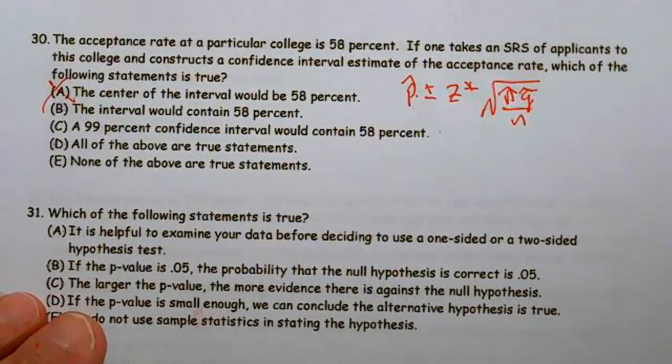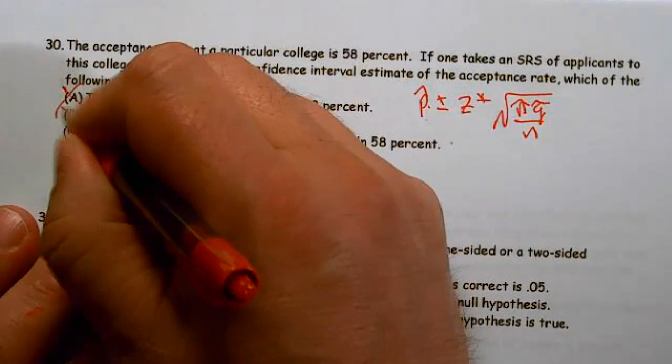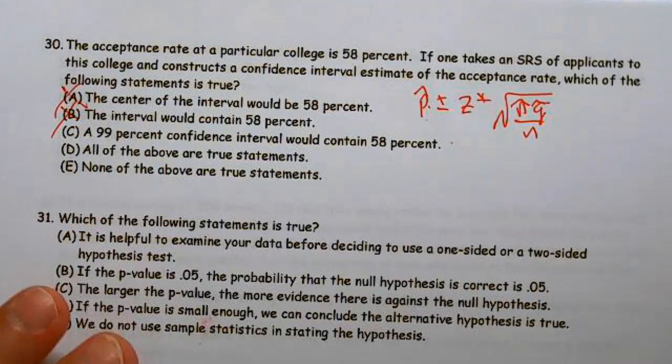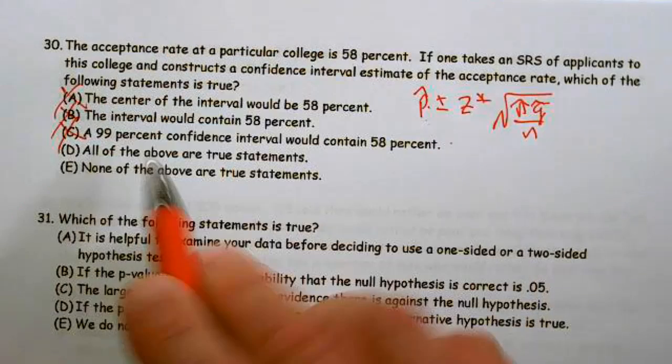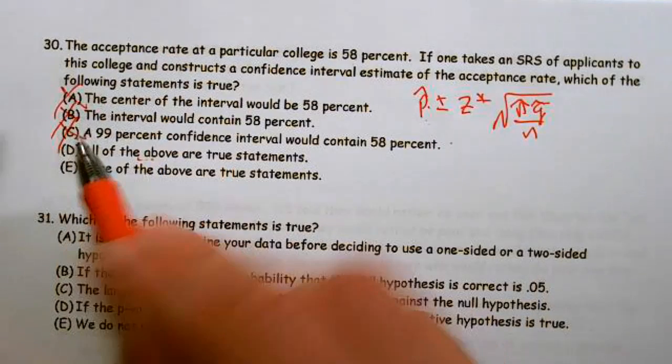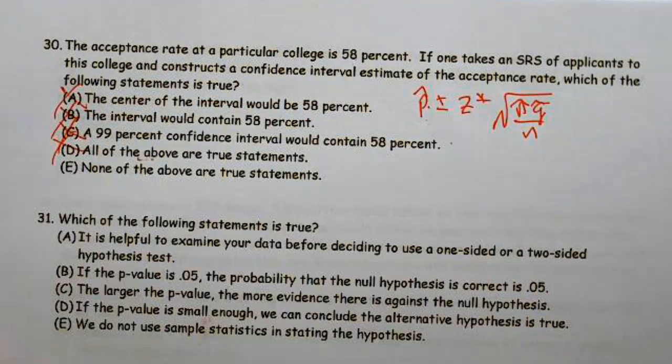The interval would contain 58%. We just said that there's a 5% chance that wouldn't. A 99% confidence interval would contain 58%. No. If we do a 99% confidence interval, we're 99% confident that the proportion would lie within there, but there's a 1% chance that it would not. Obviously, we got rid of more than one, so all of the above are not true. E, none of the statements are true. We all lied all the way around, and he said in his Texas accent.